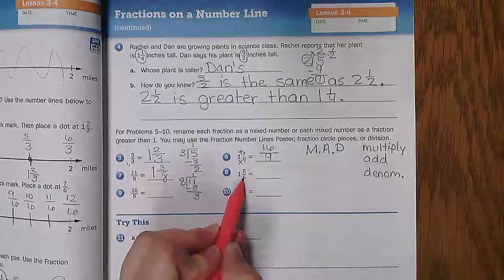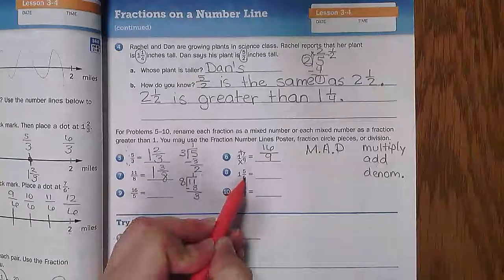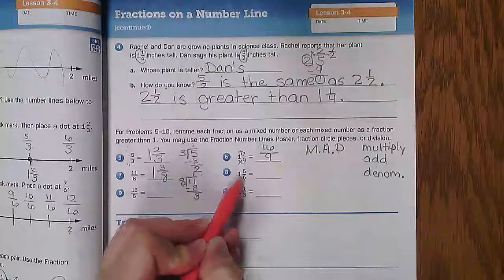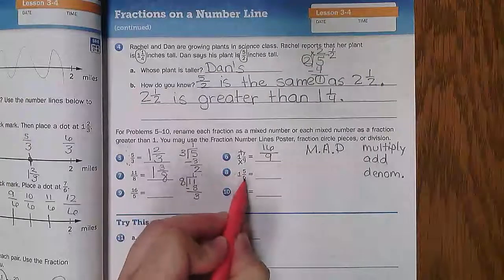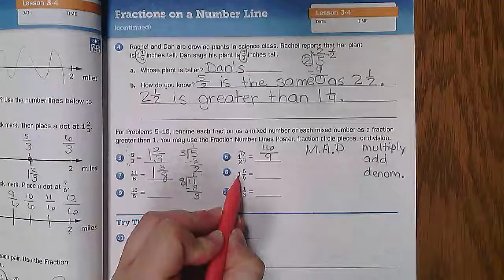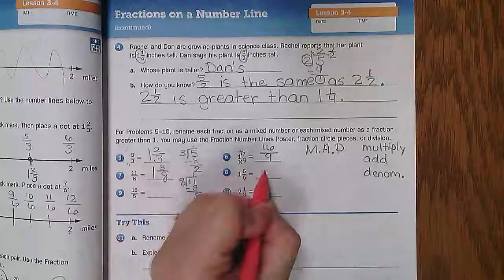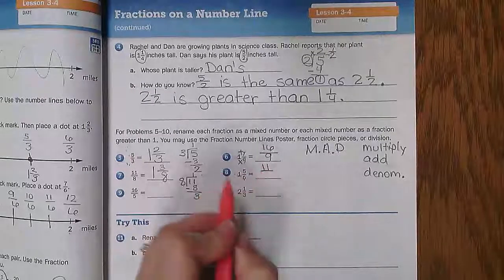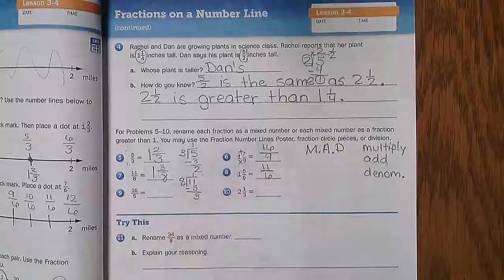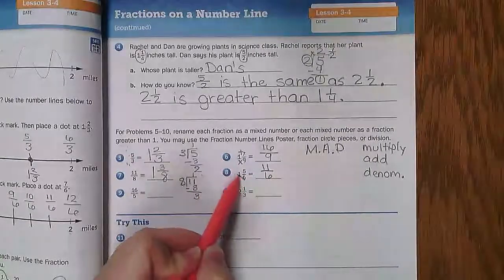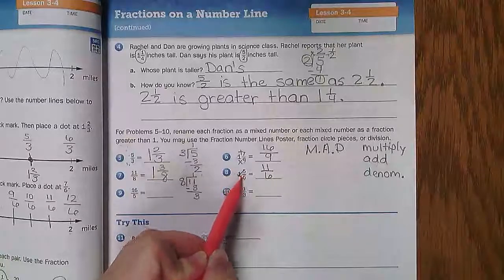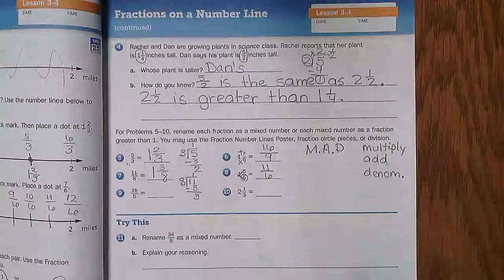Here we're going to use the MAD strategy. So we're going to multiply 6 times 1, then we'll add 5. So 6 times 1 is 6. 6 plus 5 is 11. And then we keep the denominator. Multiply, add, keep the denominator. Okay?